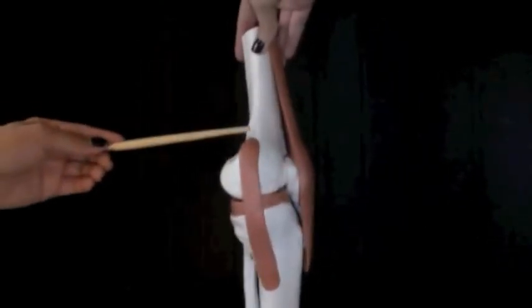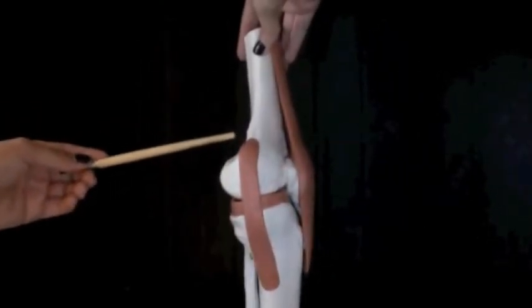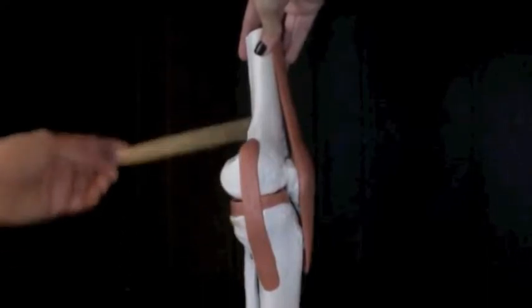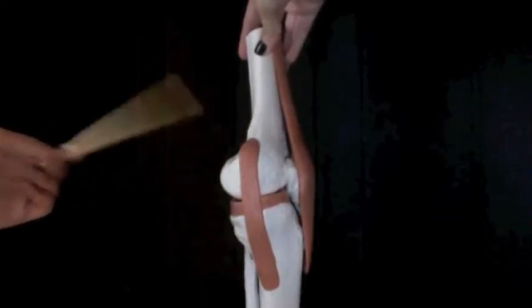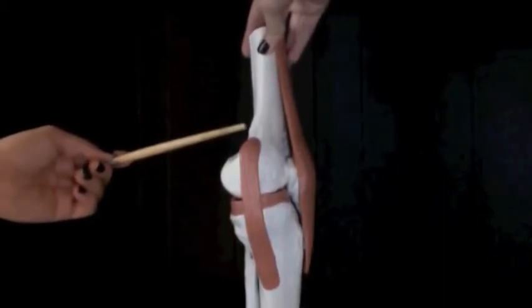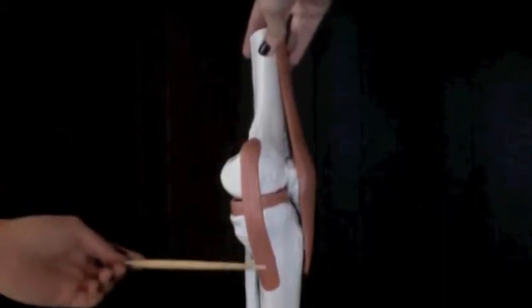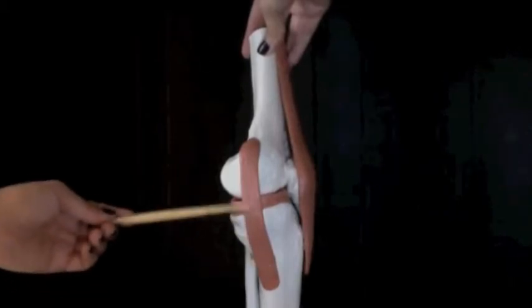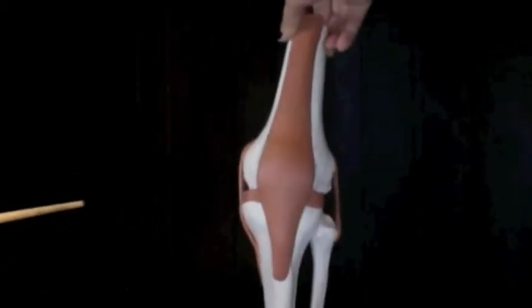The tibial collateral ligament, also known as the medial collateral ligament, is located on the medial side of the knee joint. The tibial collateral ligament originates in the medial epicondyle of the femur and inserts into the medial condyle of the tibia. The 2 ligaments are involved in stabilizing the knee joint.